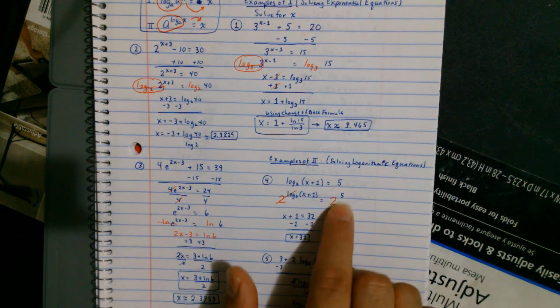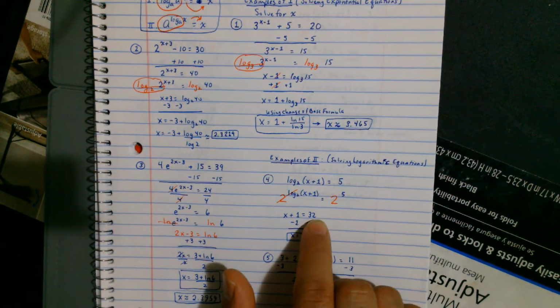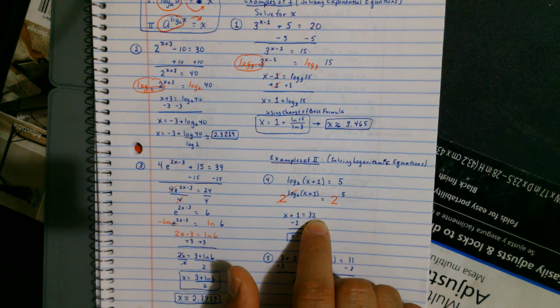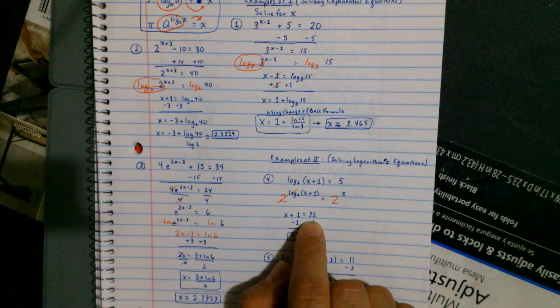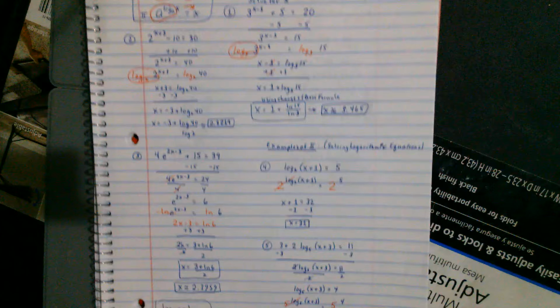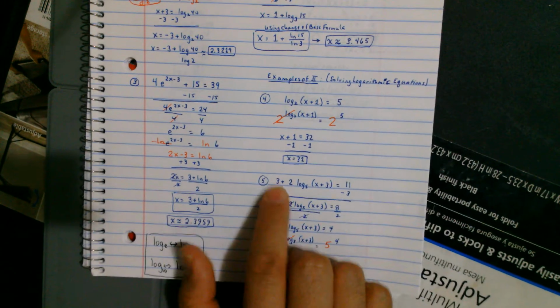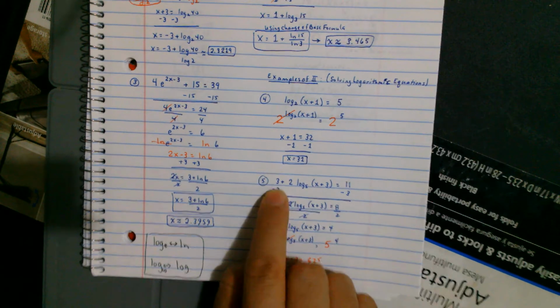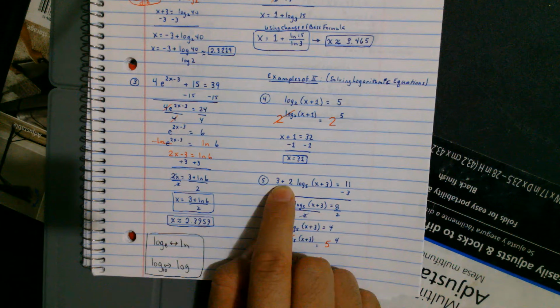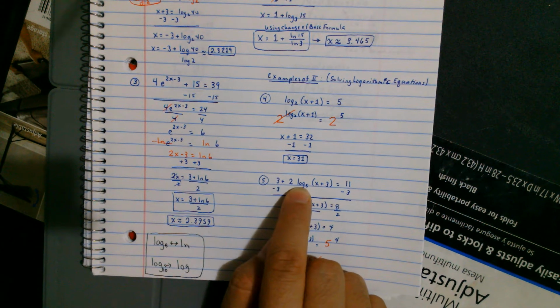So 2 to the big 2, the log 2 cancels. 2 to the 5th power, exponential, not 10. 2 times 2 times 2 times 2 times 2, 5 times, 32. Subtract 1 from both sides, that's your answer. So your whole goal is to get the logarithm by itself.